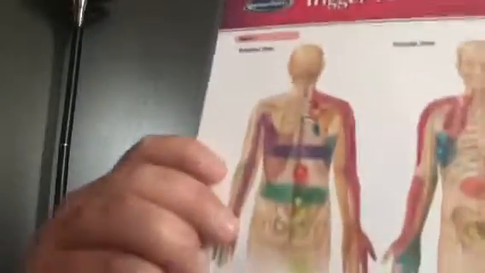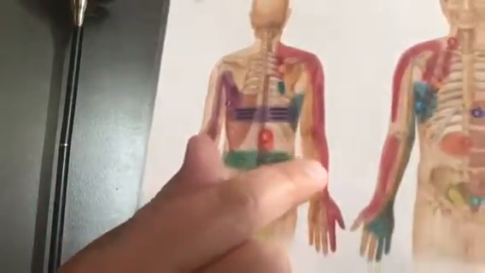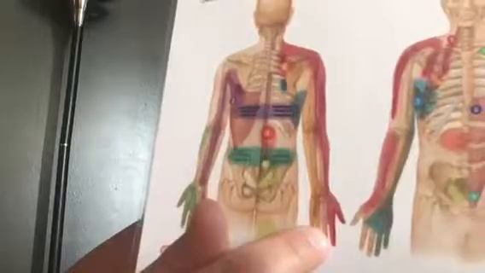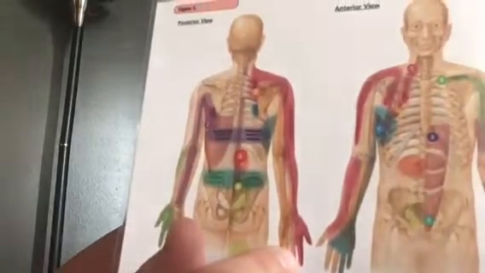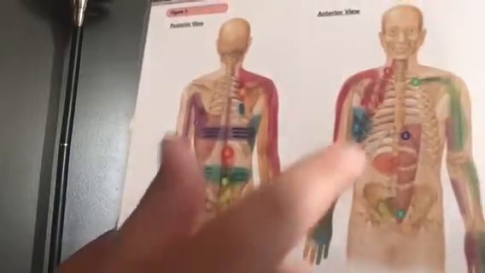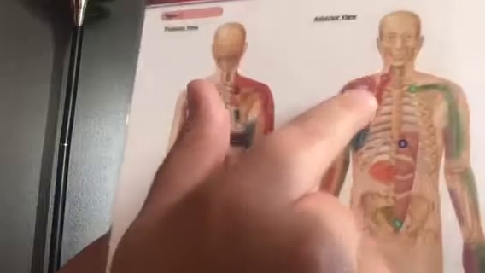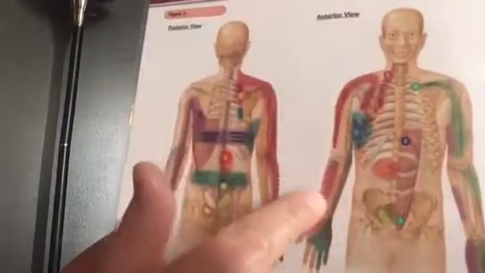Sorry, let me correct that, because it's light in color. You see this orange? It's going here. Now, with this one here, when you look at the front of the body, it's actually coming from here. Okay?